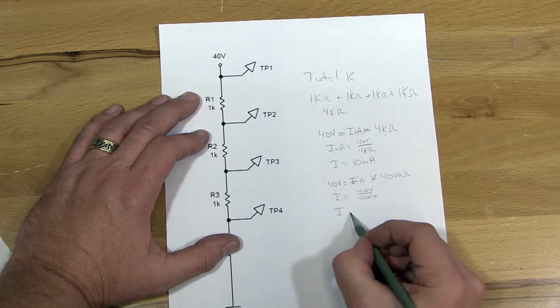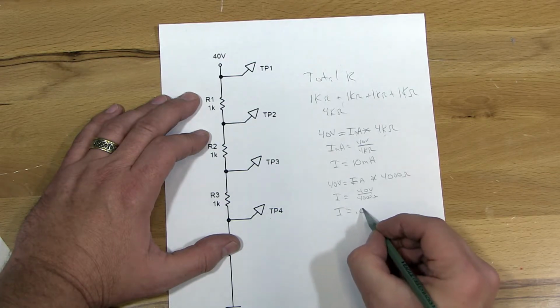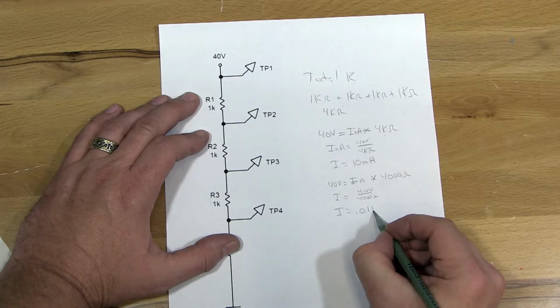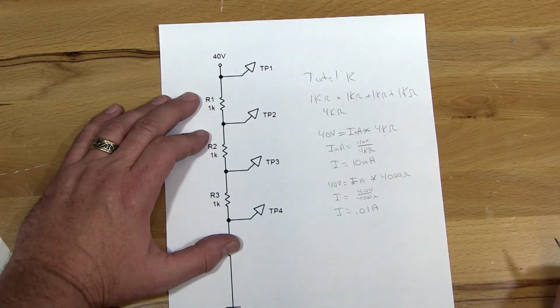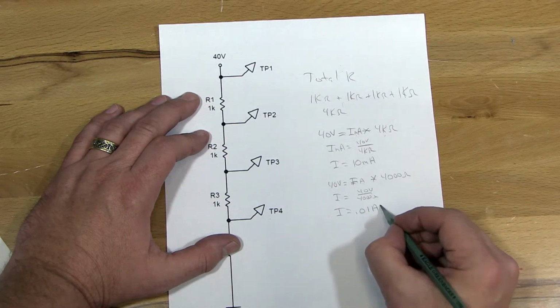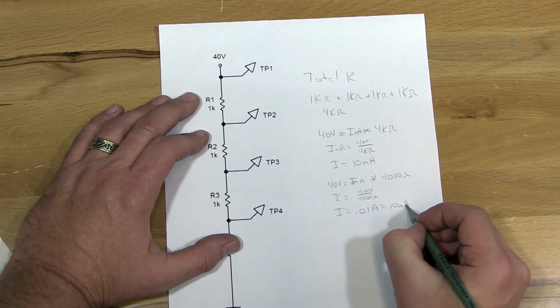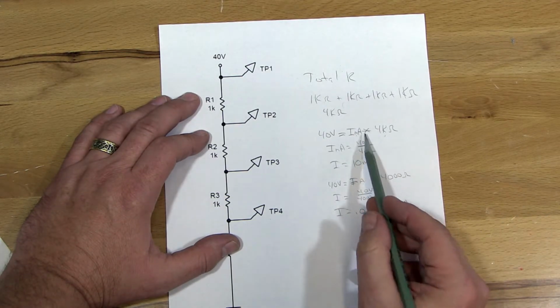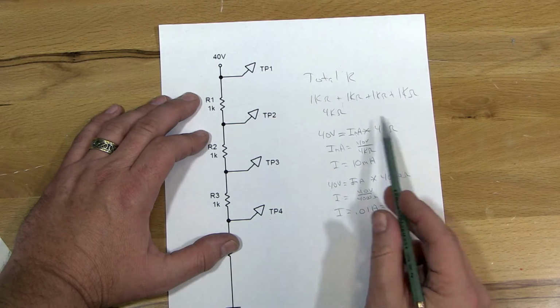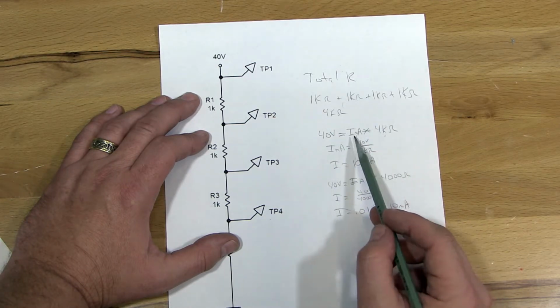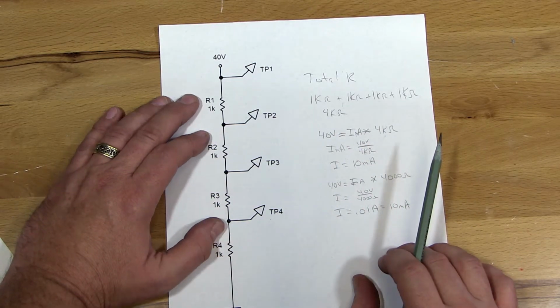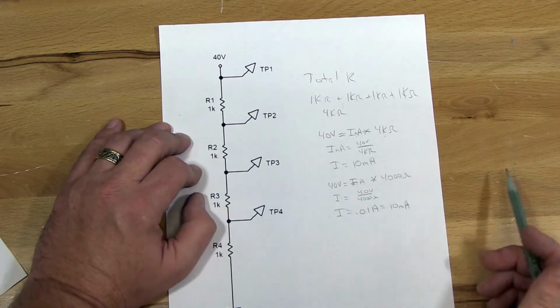And do the math there, and we're going to get I equals 0.01 amps, which is the same as 10 milliamps. I find this a lot easier, and we'll do a lot where the milliamps and kilo ohms will work together very well. So it's worth getting used to that.